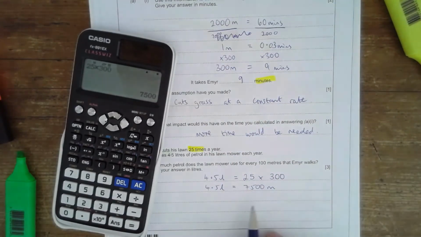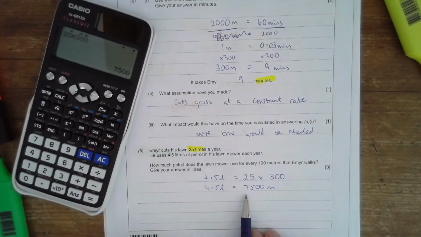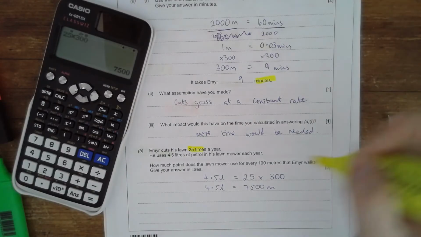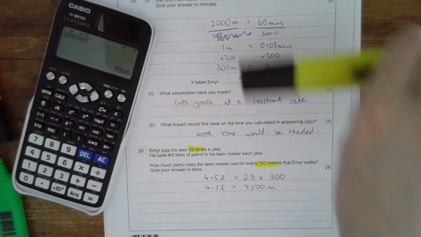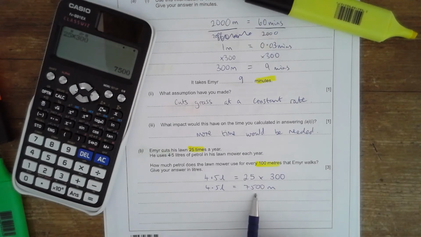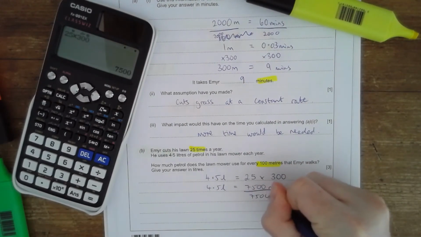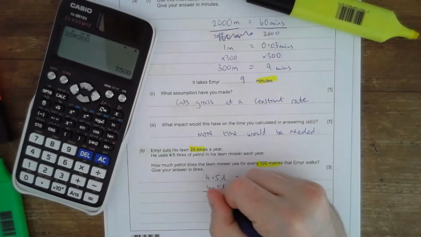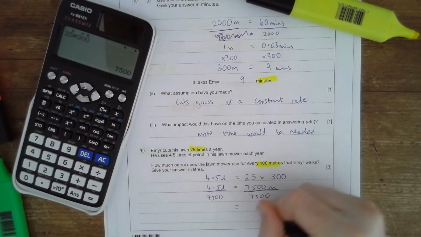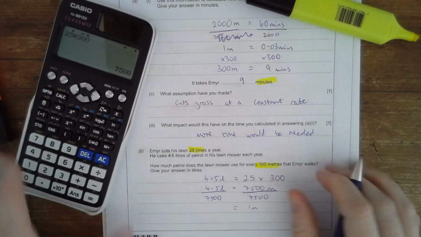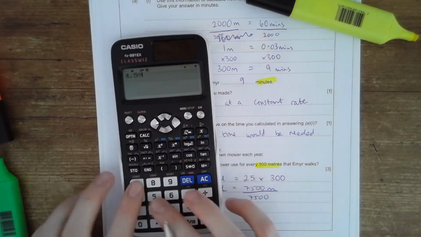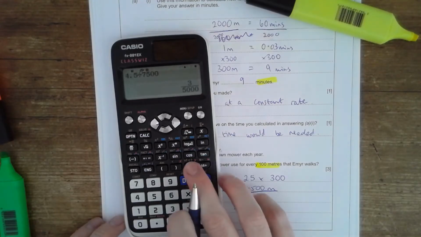And then we want to know how much petrol it uses for every 100 metres. So I need to make this number 100. What I could do is divide both sides by 7,500. 7,500 divided by itself will give me 1 metre. So 4.5 divided by 7,500 is a really small number.